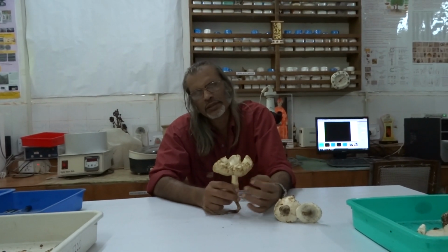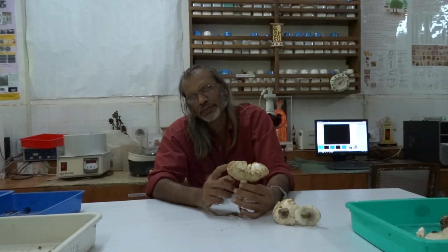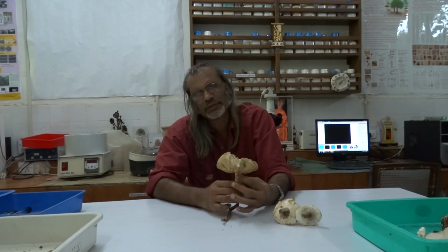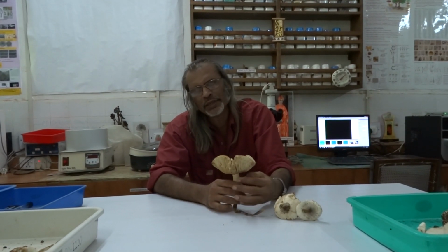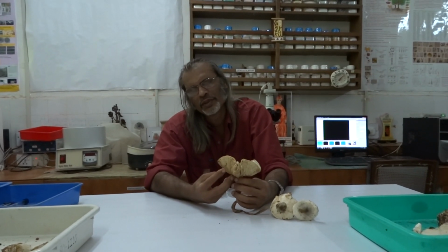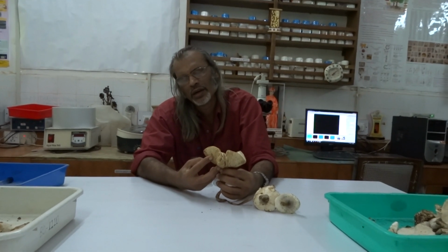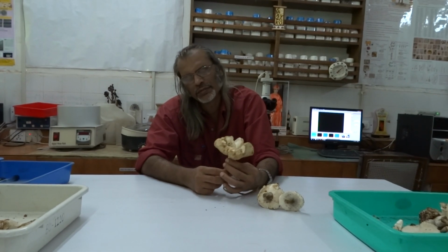And it is possible that all this folding was taking place simultaneously. It wasn't like this fold took place later and this fold took place first. So it was uniform recurving or folding. That means a lot of mechanical stress was transmitted for the purpose of uplifting and folding of this reproductive region of the mushroom.